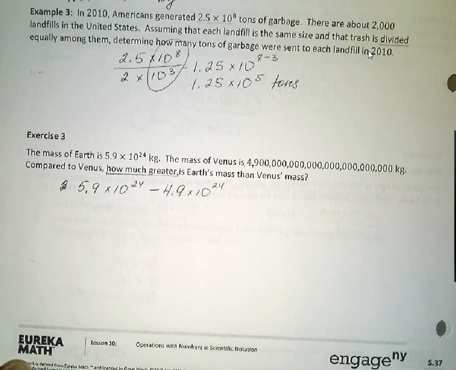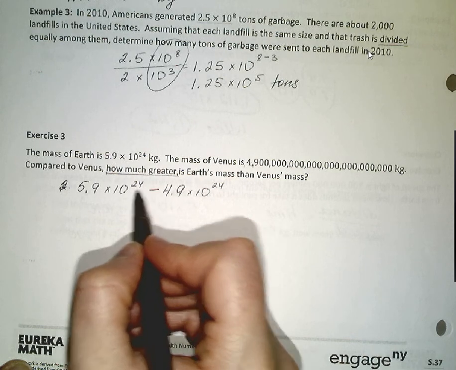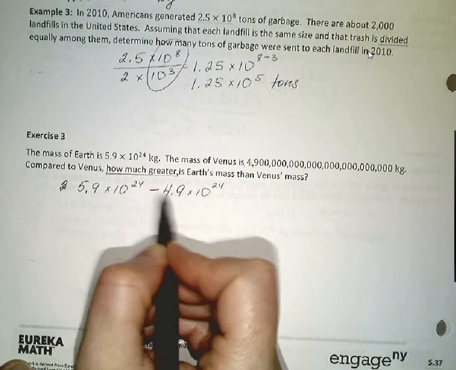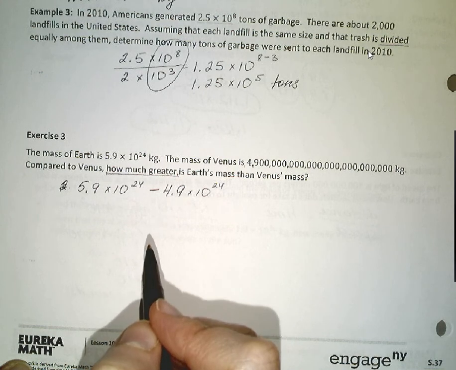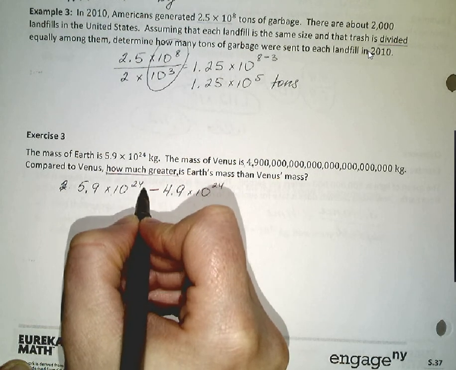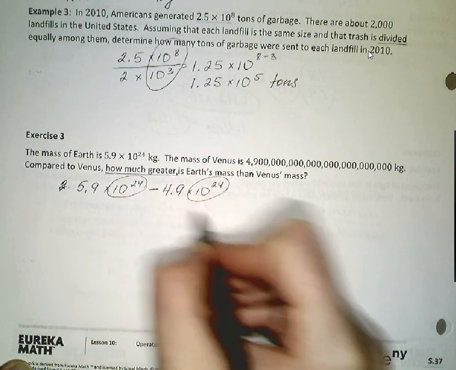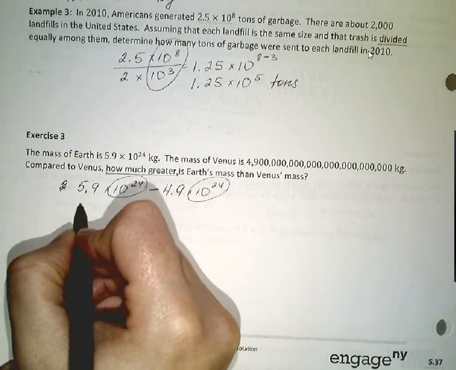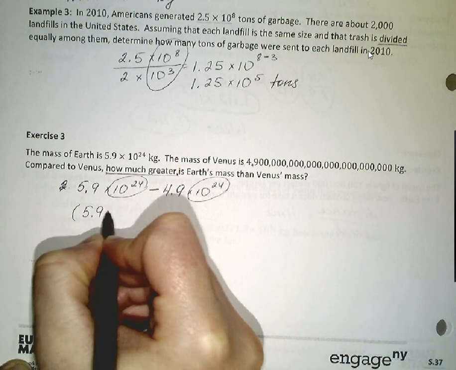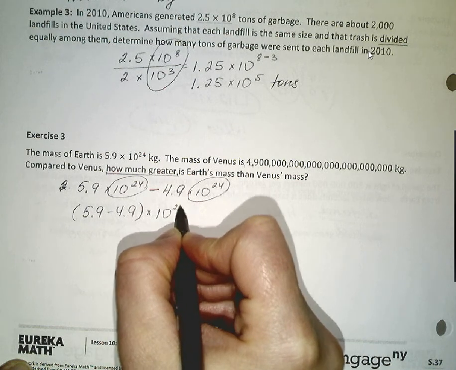Okay, so now here's the place where I cannot move things around, just because I don't have all multiplication problems. I have a subtraction problem here. So I cannot subtract the powers. I cannot subtract these numbers. What I want to do is use the distributive property. I see that both numbers have a factor of 10 to the 24th power. So I can take that and put it outside the parenthesis. And I will put inside 5.9 minus 4.9. And that is multiplied by 10 to the 24th.